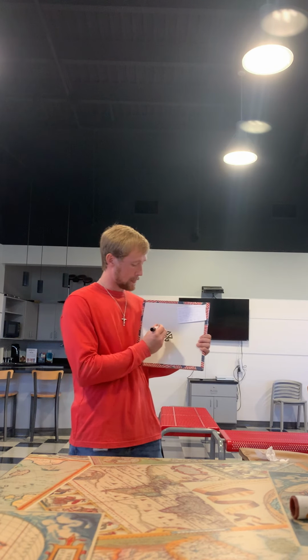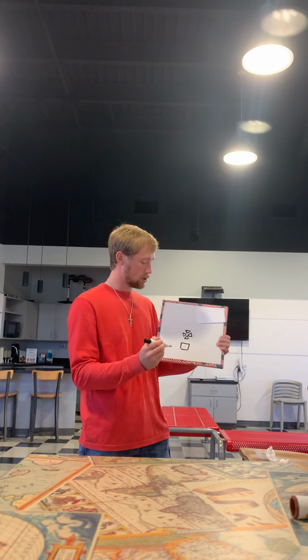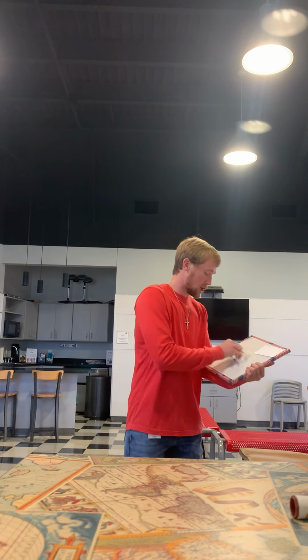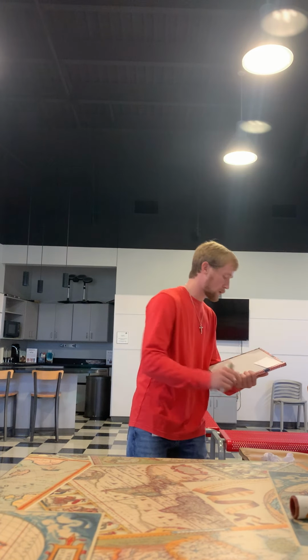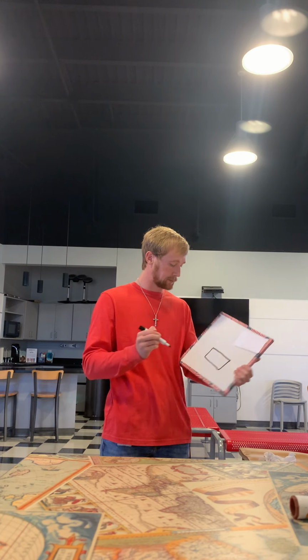Something like this. Okay, go ahead and find 4 and then push them together. And when you push the 4 triangles together, it's going to create a square. That's pretty cool, huh? Okay, so we learned how to break down a square. What about a rectangle? Can we break a rectangle down?